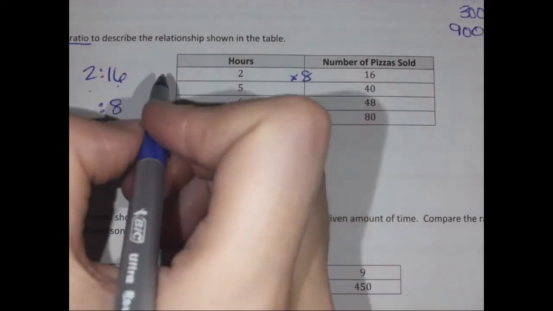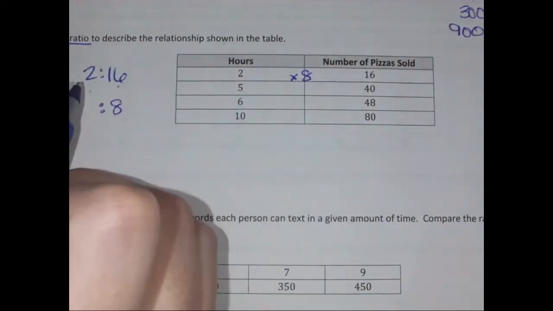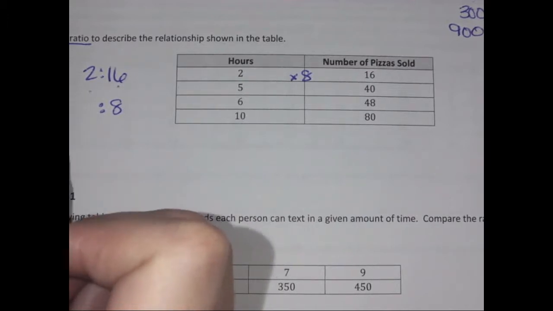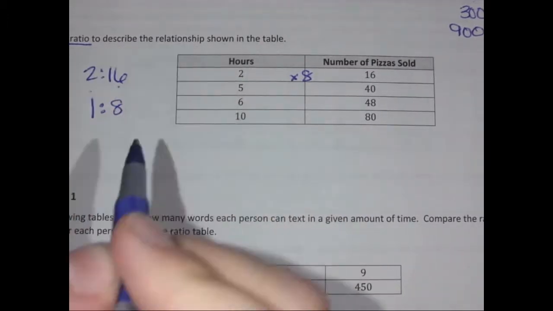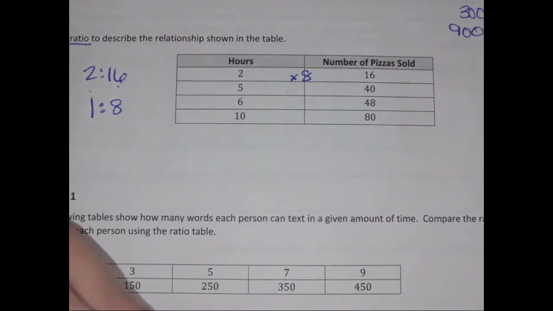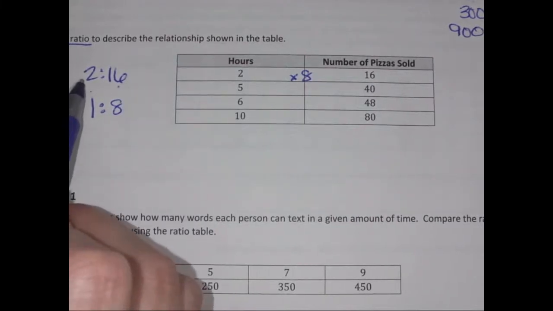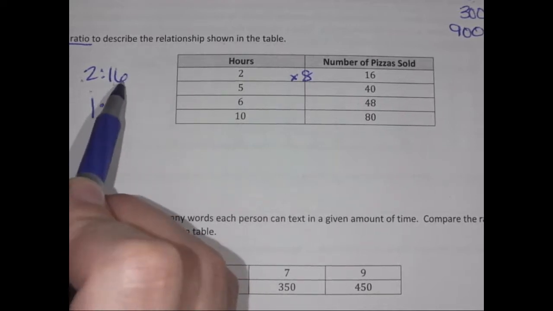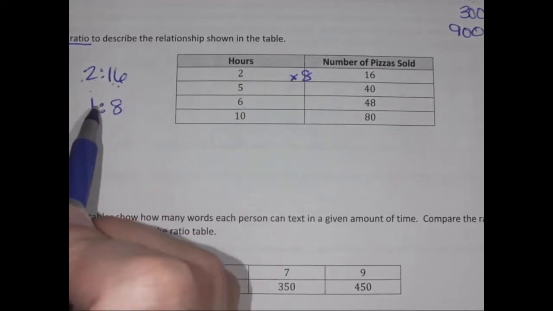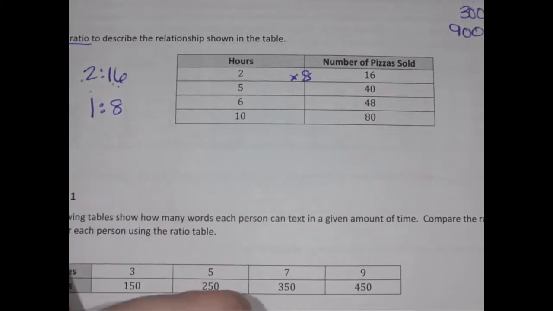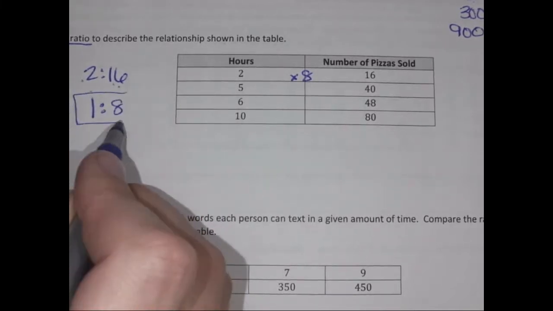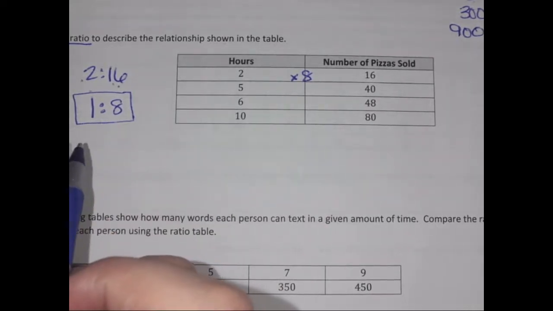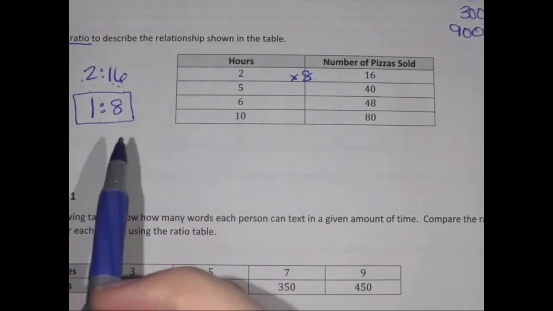Okay, I divided 16 by 2 and I got 8, so what do I do to this left side, Davian? It equals 1. It equals 1, why? What'd you do? Well, you know how you said divide 2 by 2? Yes, so I divided this side by 2, so I had to divide this side by 2, and 2 divided by 2 is 1. So here's the ratio that describes the table. Multiplying by 8.